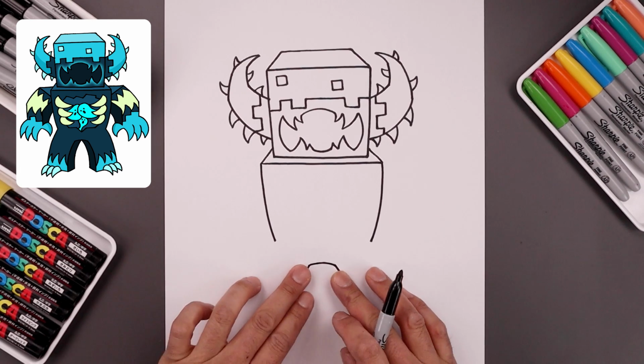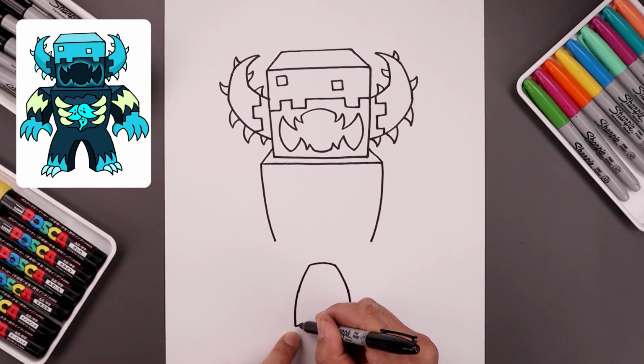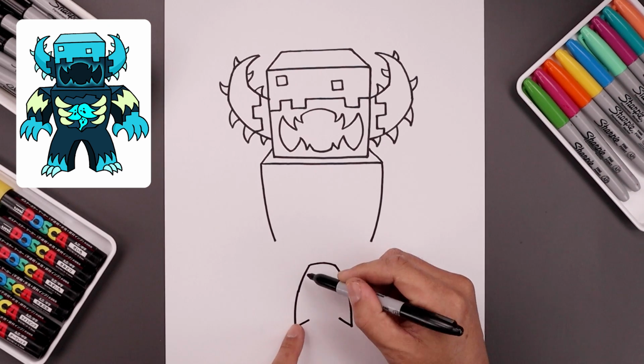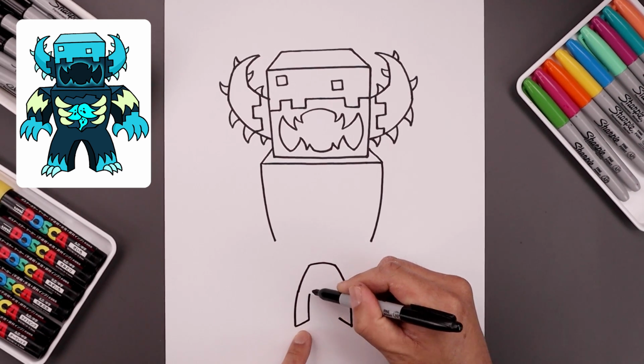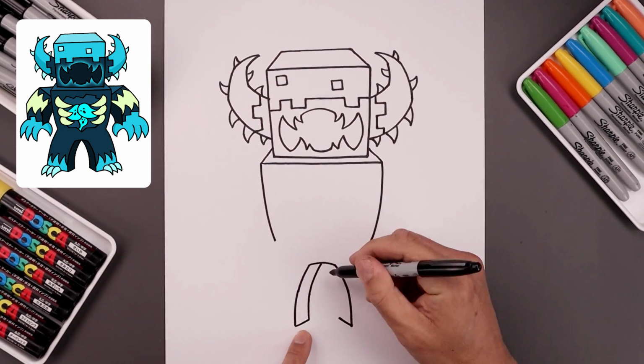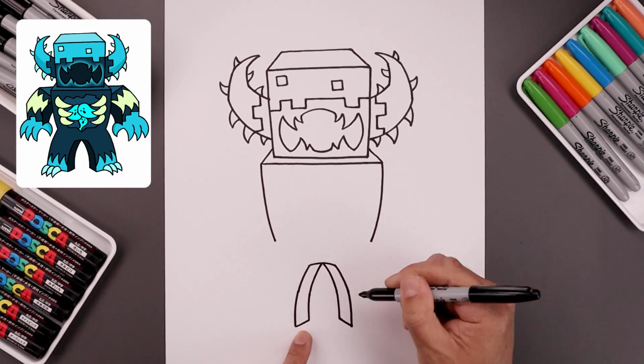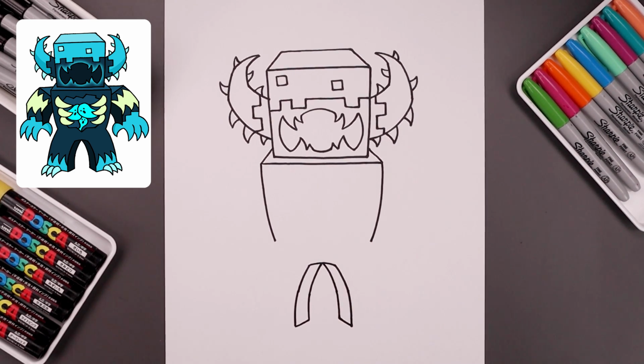Now we're going to draw the inside edge of the legs. From the heels, angle this up and in. And we'll follow these two lines going back up underneath the body. Now from the bottom of the foot, draw a straight angle line going up and out towards the first claw.